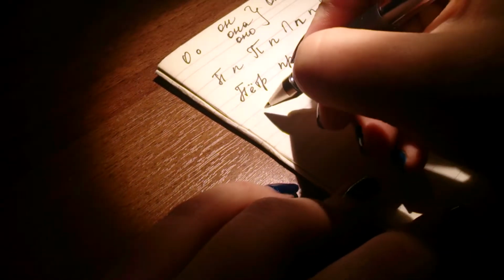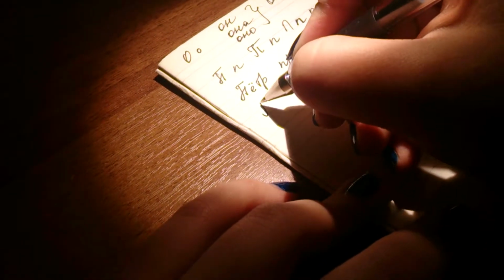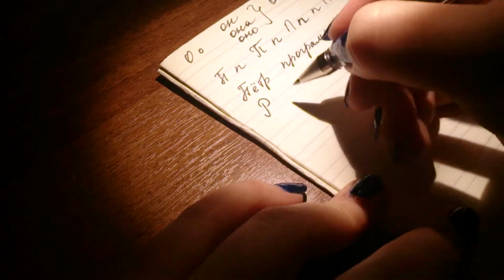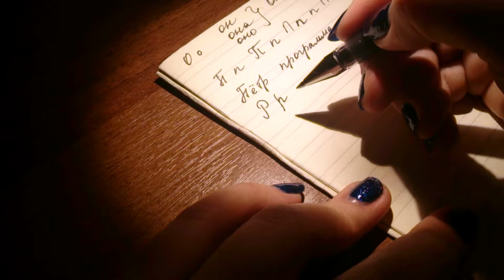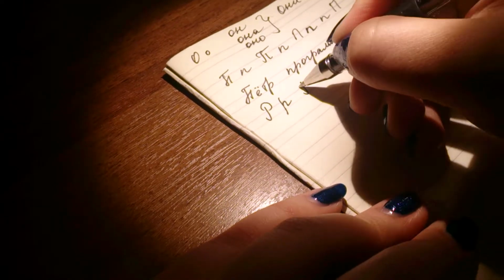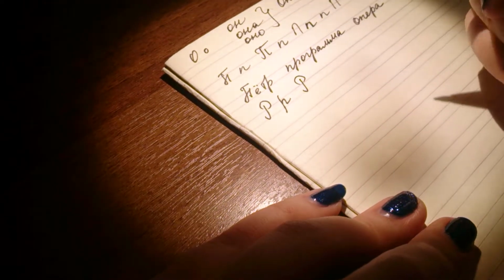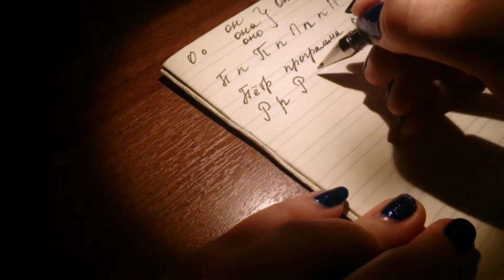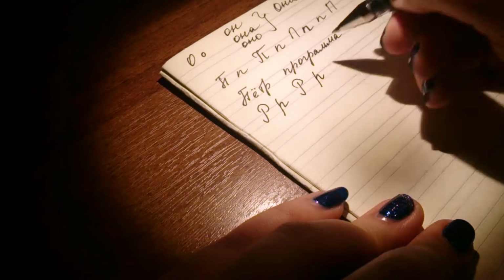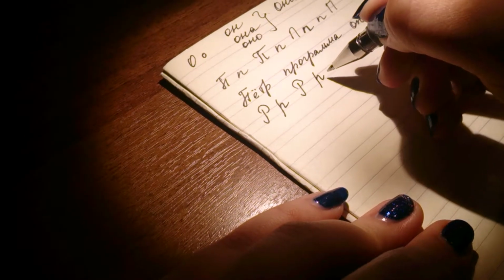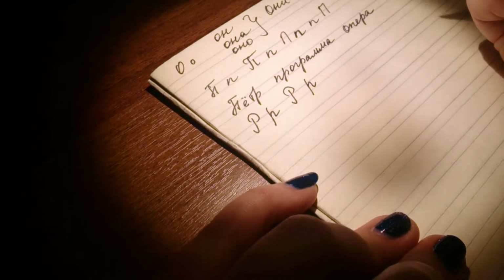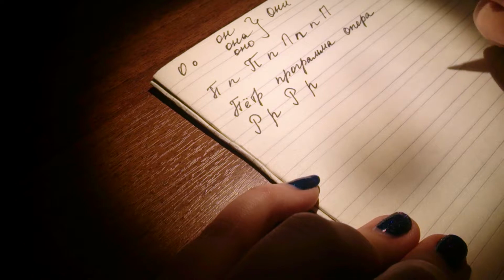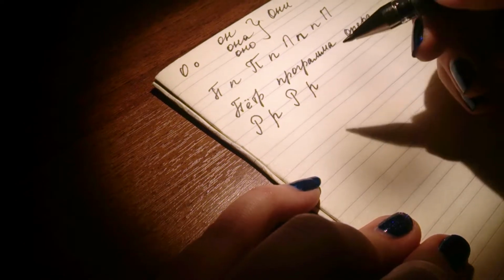Okay, next one is Р. Now this is how it should be written. Yeah, this one is even like this, something like that. And the little one doesn't have any circles in it. I find it strange. I found it strange even when I first learned to write it.